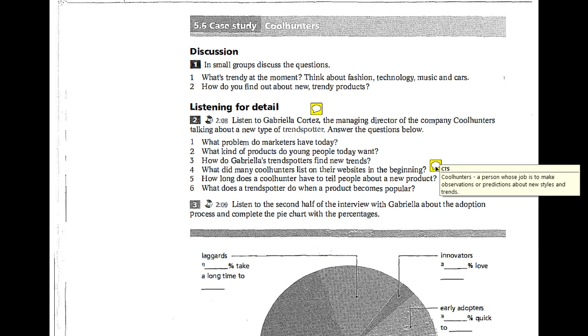This is called a cool hunter. In groups, discuss the following questions. We are not in class, so we cannot discuss this one. But what is trendy at the moment? What can you think is trendy at the moment? Think about fashion, technology, music, cars. How do you find out about new trendy products? Generally, we search on the web or we watch a TV series, generally. So these are the ways that we find out about new trends.